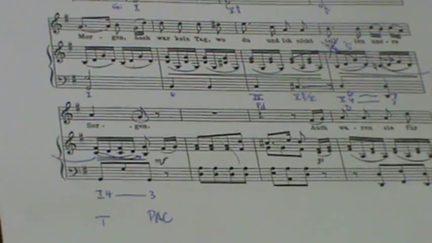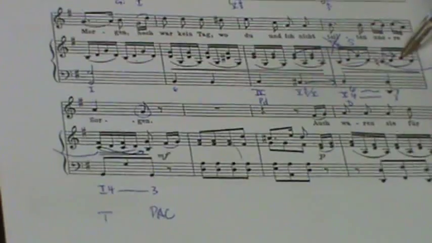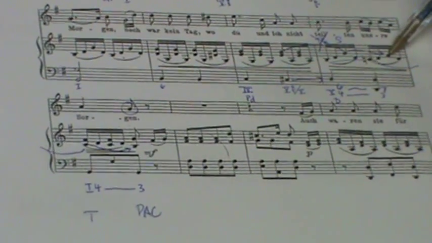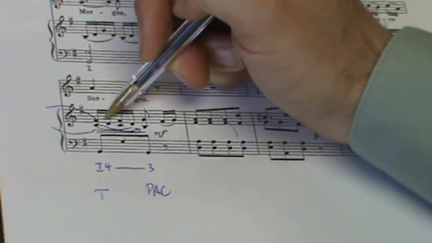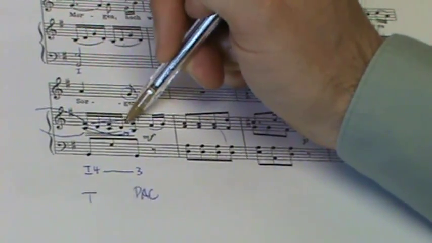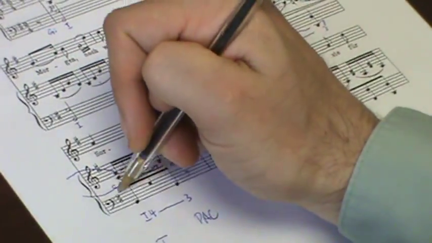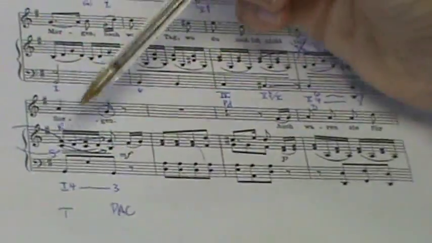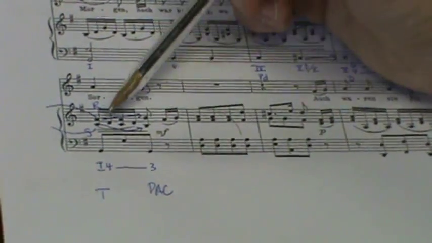There's another note that needs to resolve, and that's the leading tone. And it's here, the F sharp. It should go to G, and it does, but look at how it's held over first, and then goes up to the G to resolve it. That's a retardation. We had a suspension before, now we've got a retardation. The only difference is how they resolve.